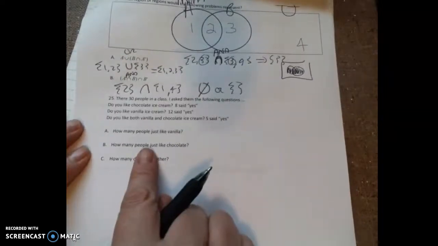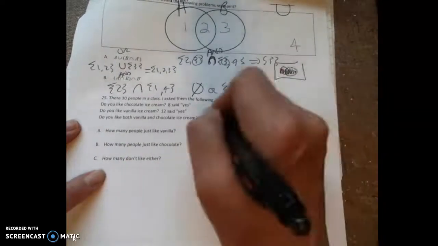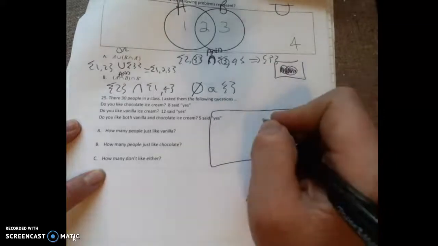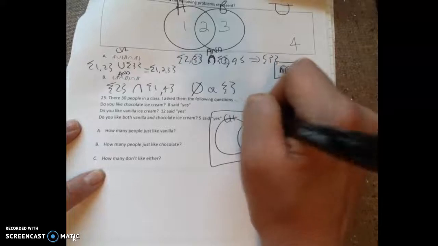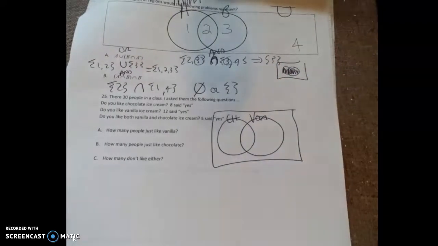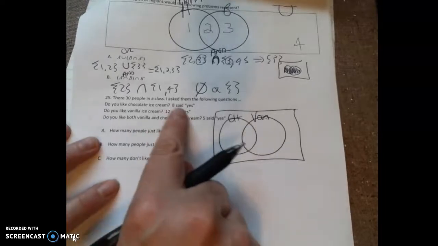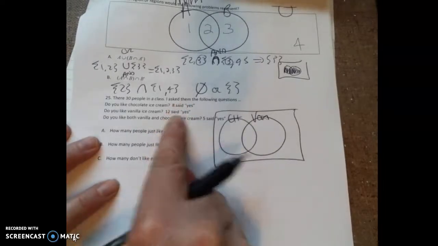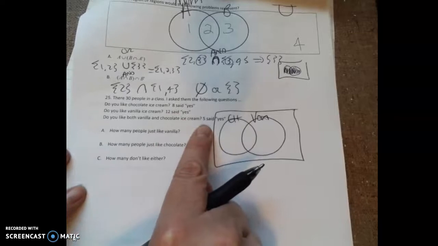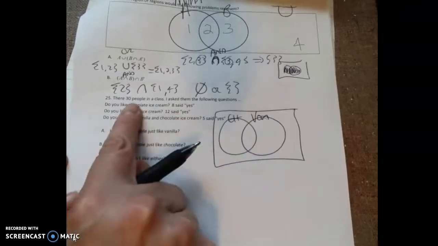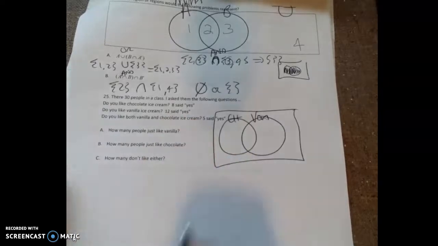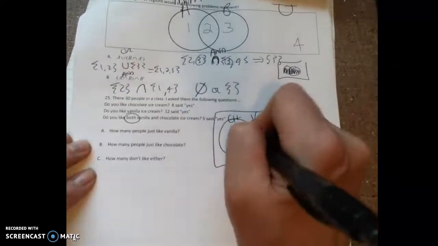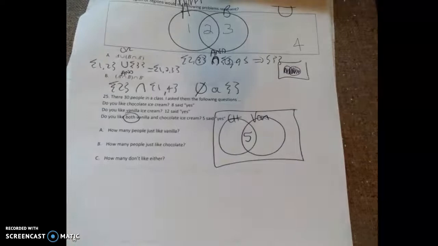All right, let's look at this Venn diagram here. There are 30 people in a class. I asked them the following questions. Okay, so we have chocolate ice cream, vanilla ice cream, and then both, and then not. Now, remember, if you add these up, you're like, okay, 25, but again, you have 30 people, and some of these people said yes multiple times. So it's a good idea to start with the both. There were 5 people that said they like both.